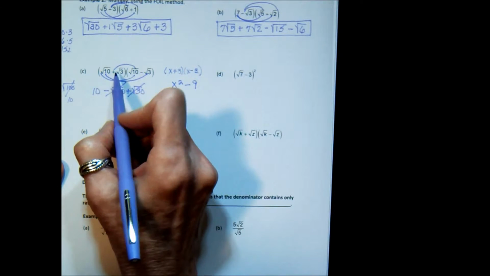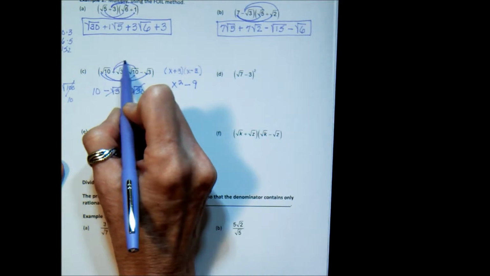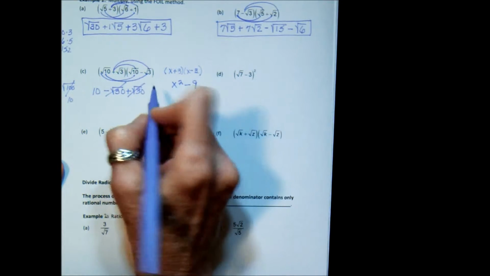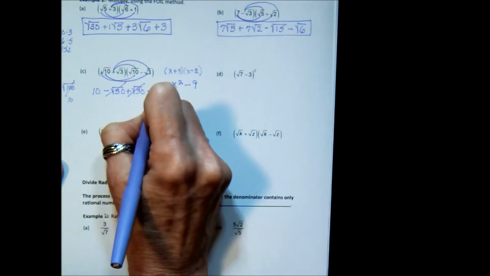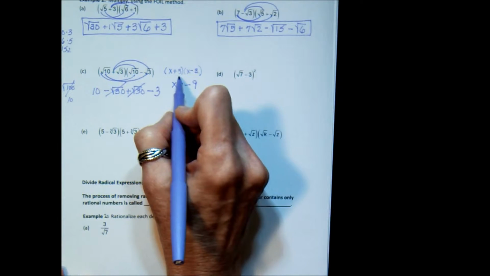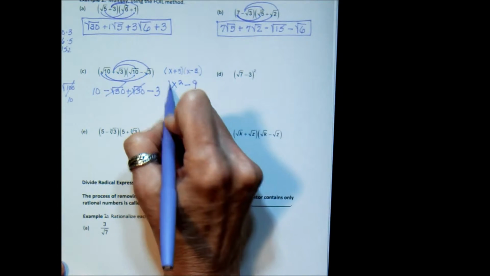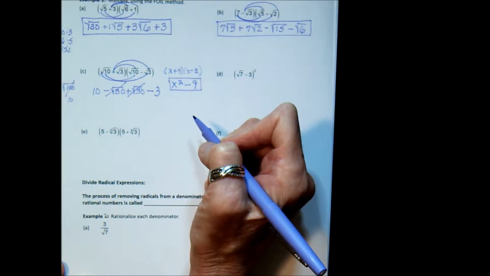But on your last, what you're going to have is positive radical 3 times negative radical 3 is going to be negative square root of 9, which is just 3. Now the difference is, with algebraic difference of two squares, you're finished. When you get down to the last two terms, there's nothing to combine.